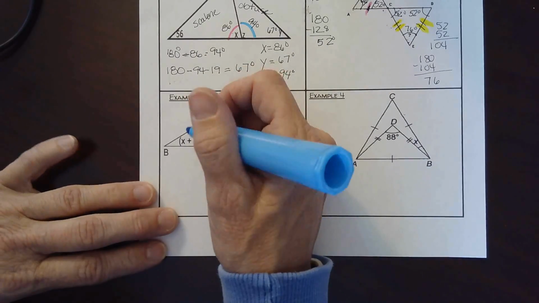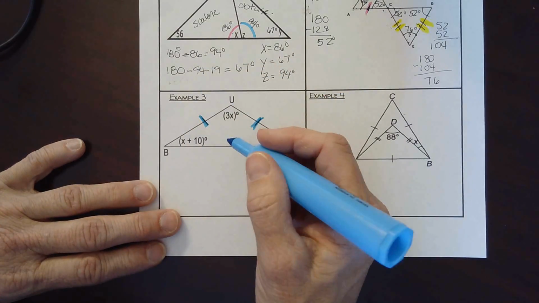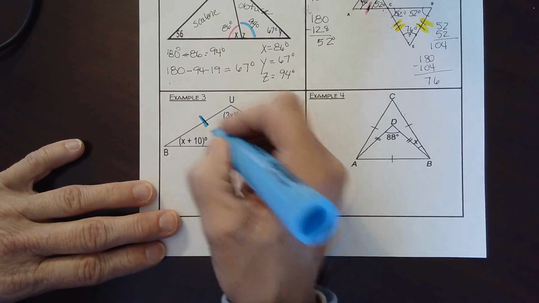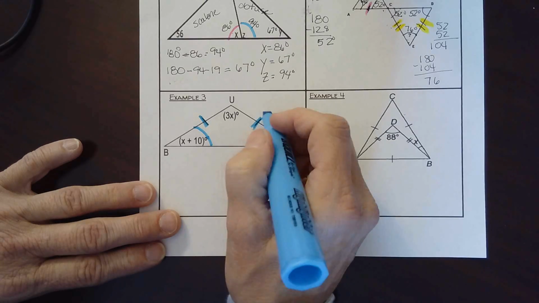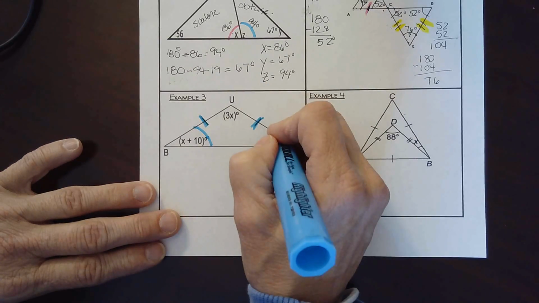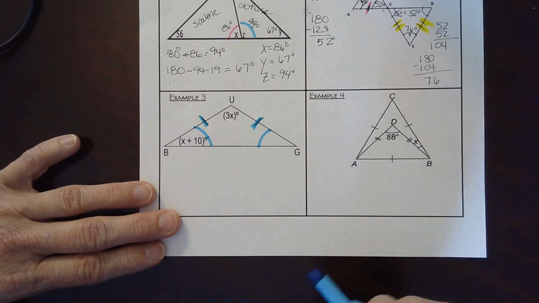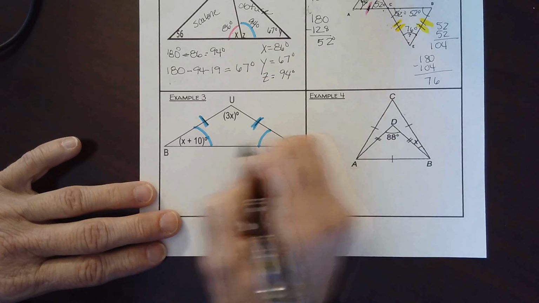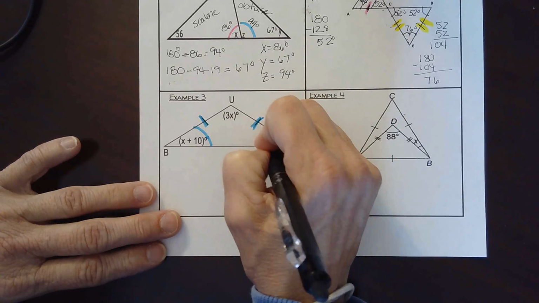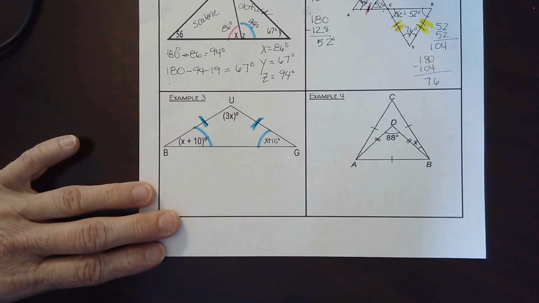So this angle and this angle will also be congruent. Since these two are congruent, I can also call this x plus 10 degrees.